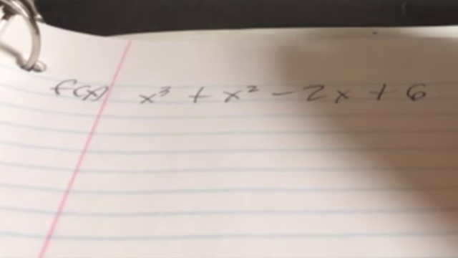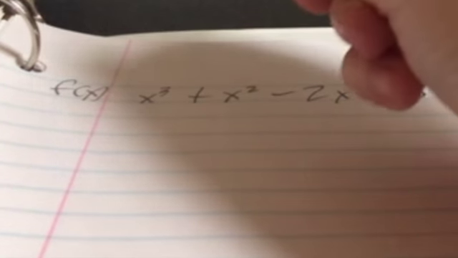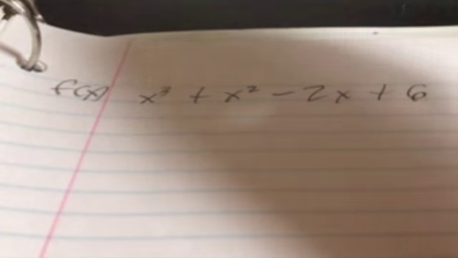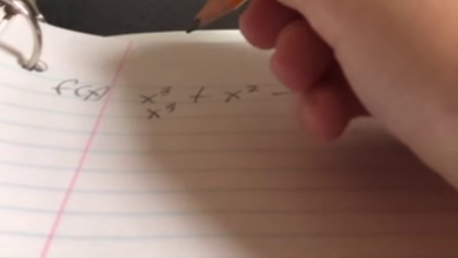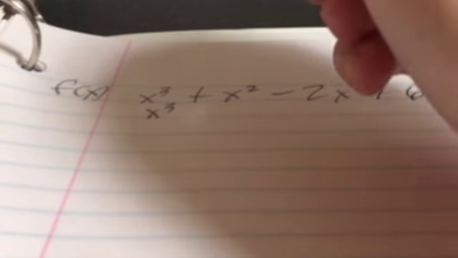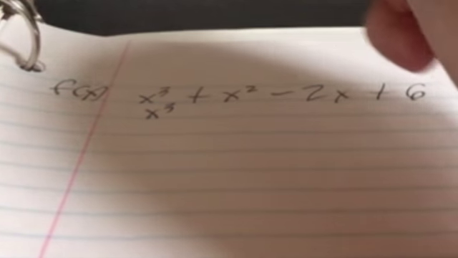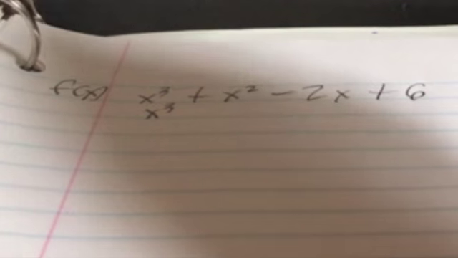So generally what you want to do for polynomials is, for example, on this one, for this first term, we have x to the third. With polynomials, you just do the same thing for each individual term, and you keep the same sign, addition or subtraction, as in the original function.